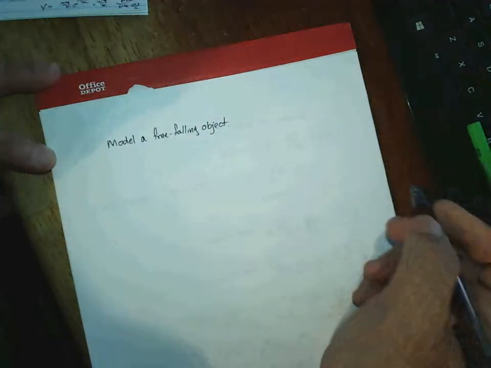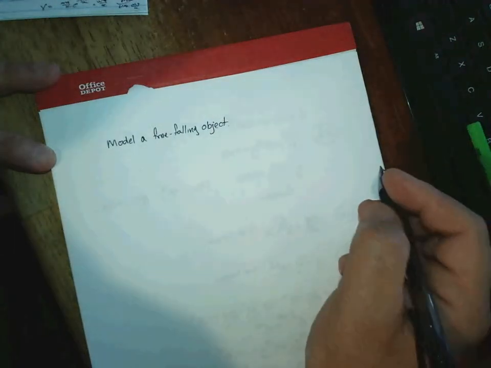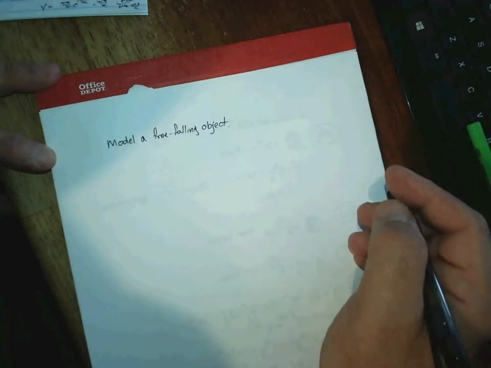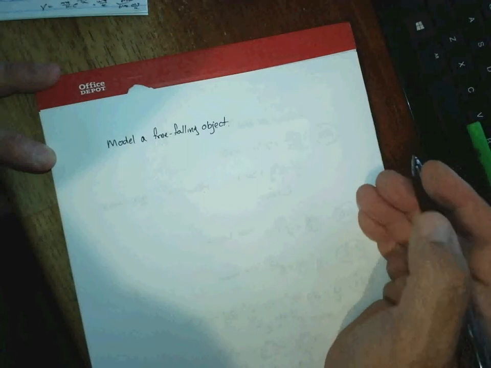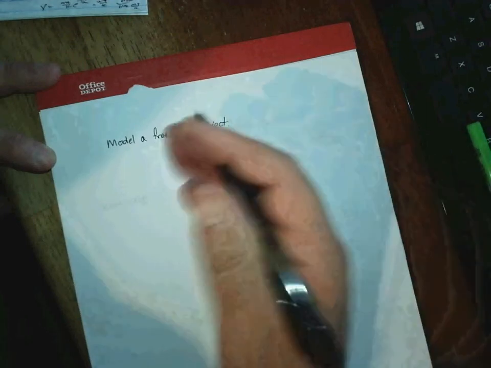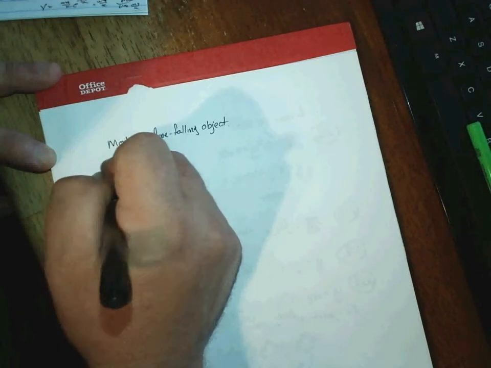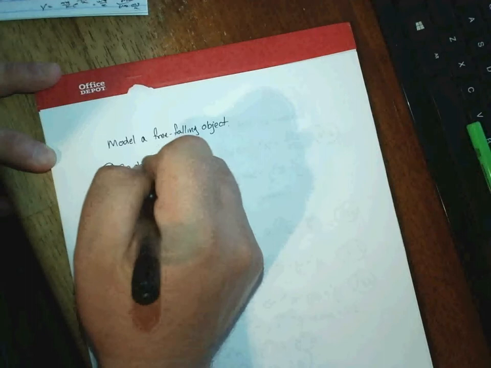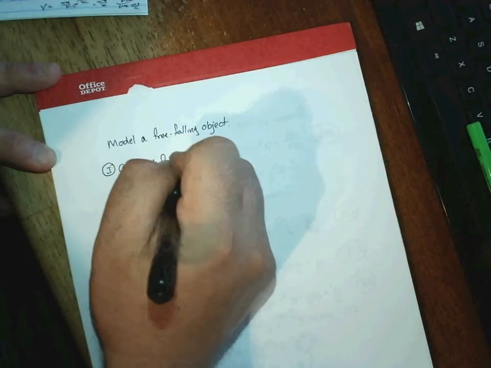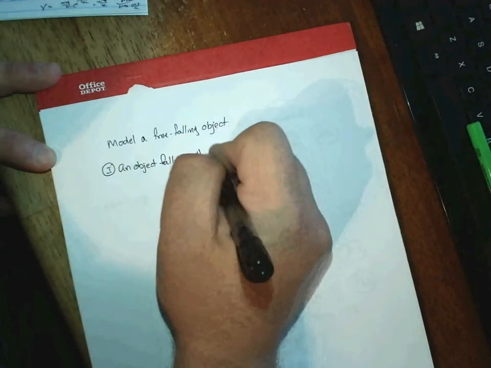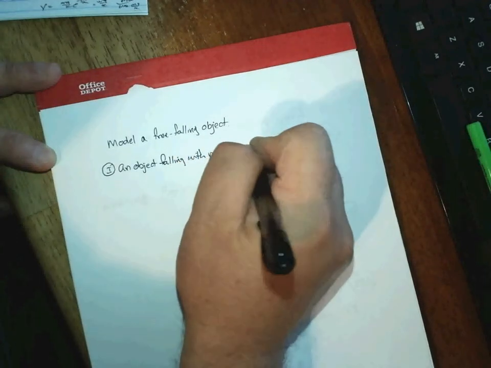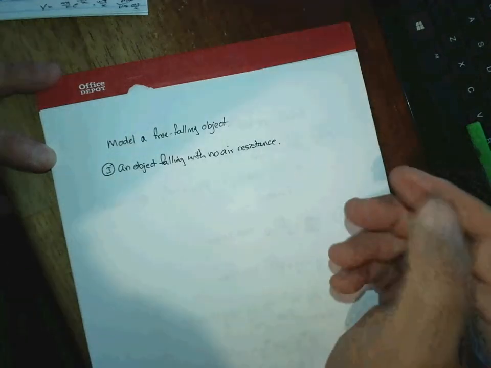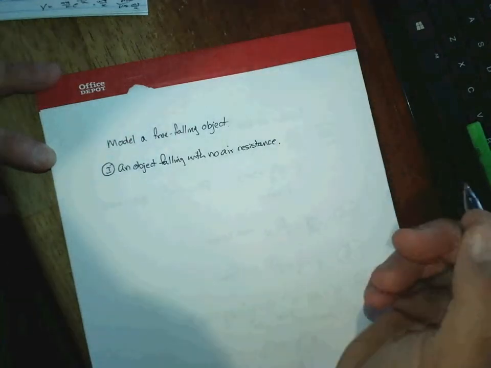We are going to consider this as three possible cases, each one building in complexity and making the modeling process a little more sophisticated. First case, we'll consider a very primitive case: an object falling with no air resistance, meaning there's no drag. Think of this as dropping an object in a vacuum and you want to model how the object falls.